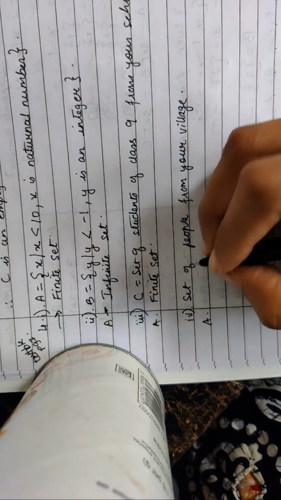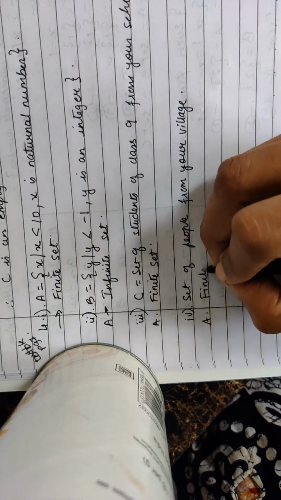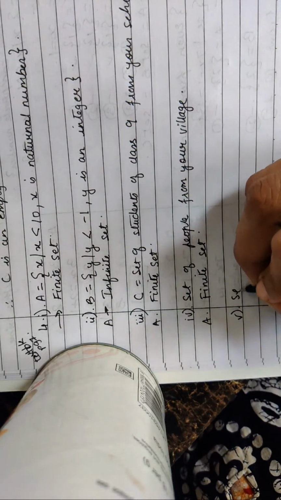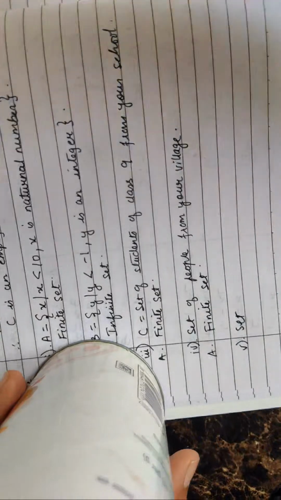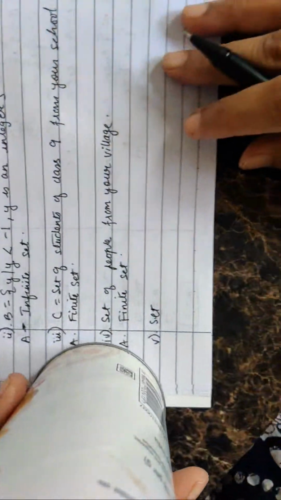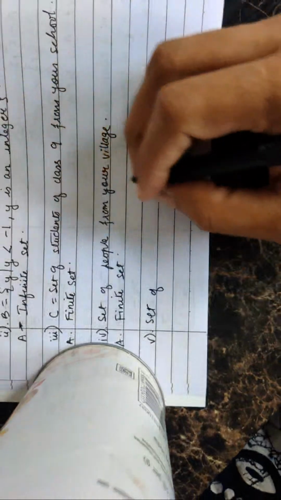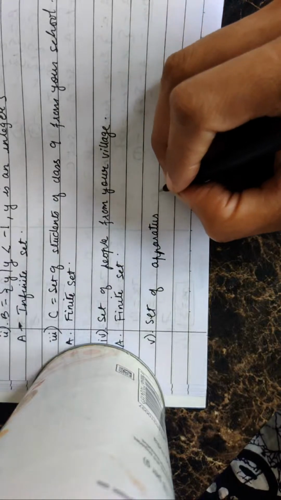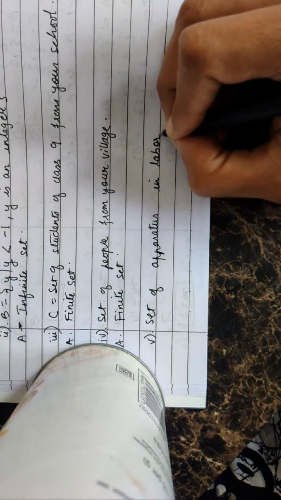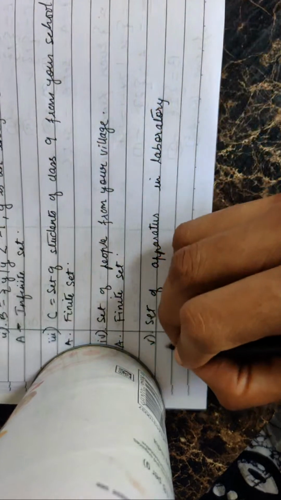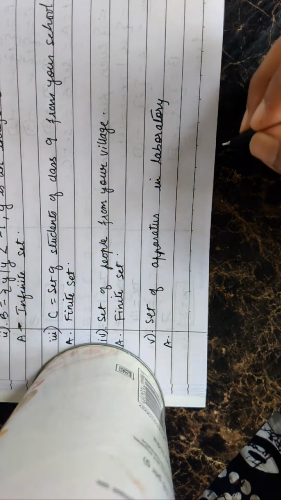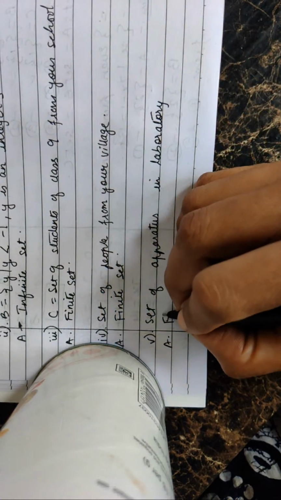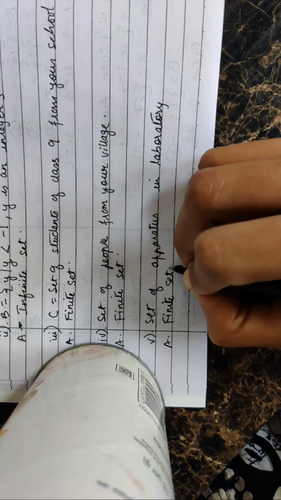Okay, again you can count the number of people in your village, so it is a finite set. Next, set of apparatus in laboratory. Yes, again everyone has a note of how many apparatus there are in the laboratory, there is a register for it. So again we know it. So it is a finite set.